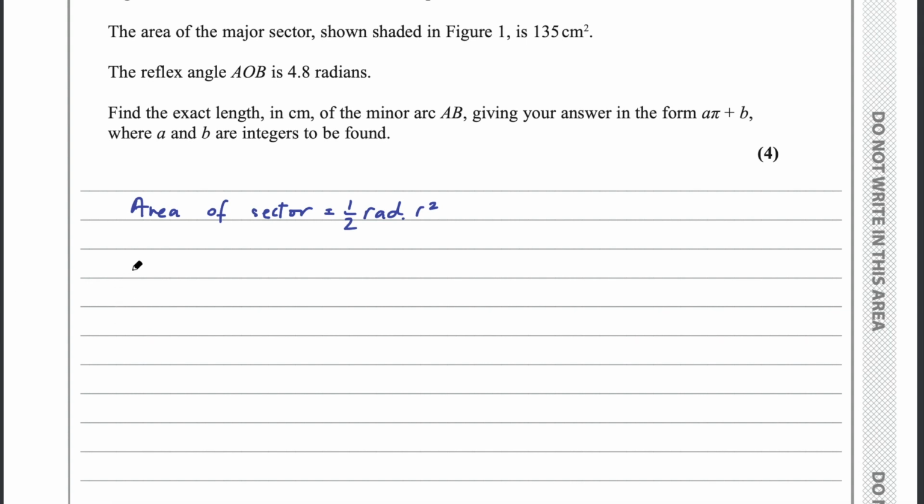And then we're told angle AOB equals 4.8 radians. And we're also told the area of that sector is 135 centimeters squared. So we could set those two things equal to each other. So a half times the radians, which is 4.8, times the radius, which is what we're looking for, so the radius squared, equals 135. So I've just taken that formula and set it equal to the area they've given us. So half of 4.8 is 2.4 times the radius squared equals 135.